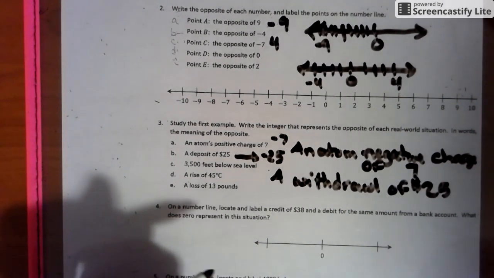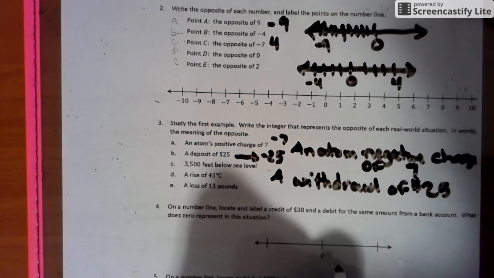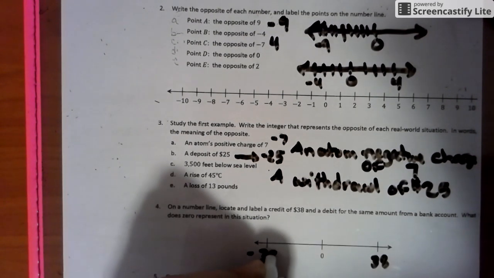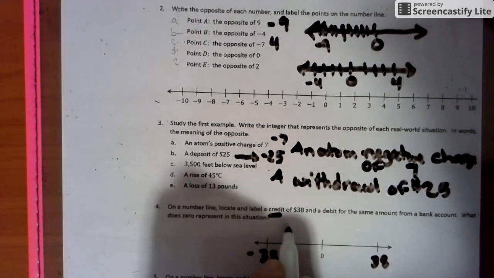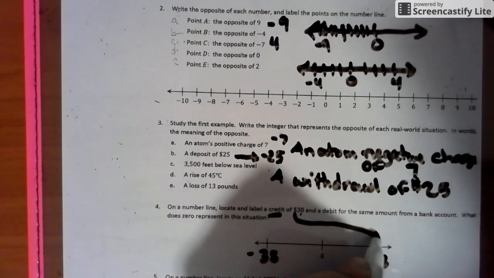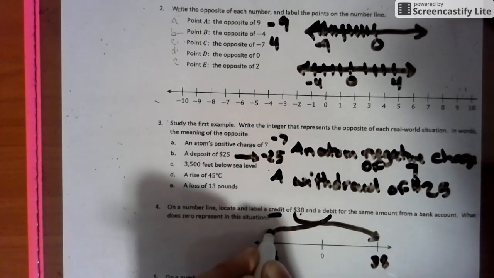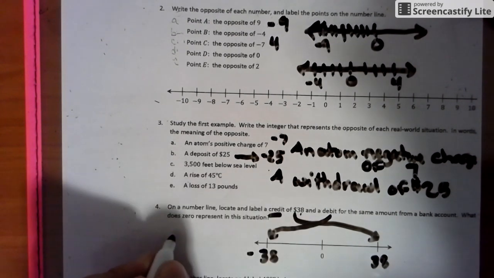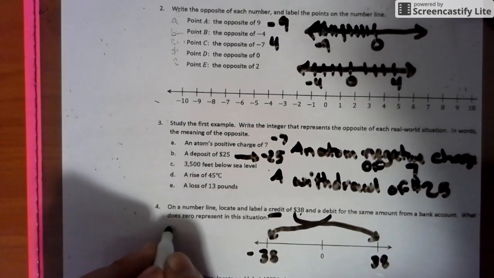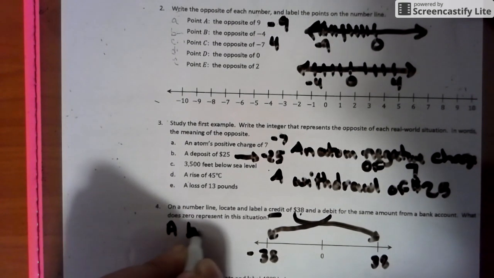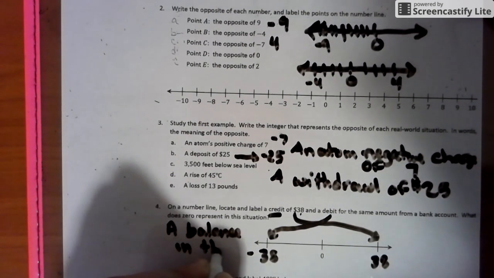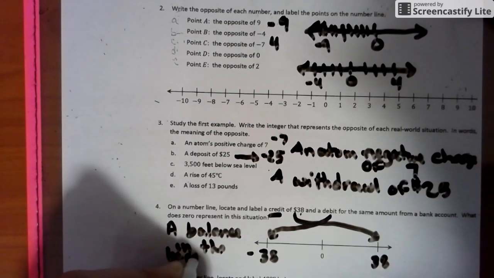All right, so now if we look down here, it says on a number line, locate and label a credit of 38 and a debit of the same amount. So they have the 0, the 38, and the -38. But here's the thing, credit is the positive, and the debit is the negative of that. So they want to know what 0 represents. 0 represents the balance in the bank account.